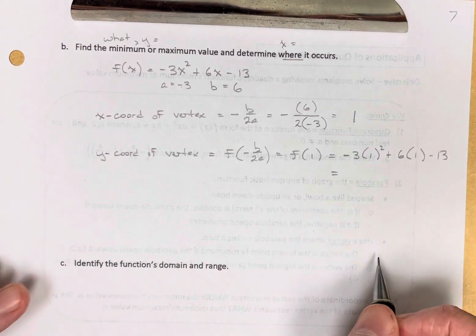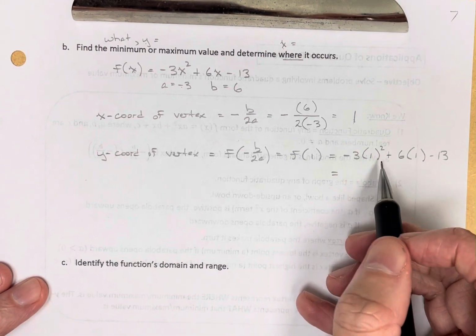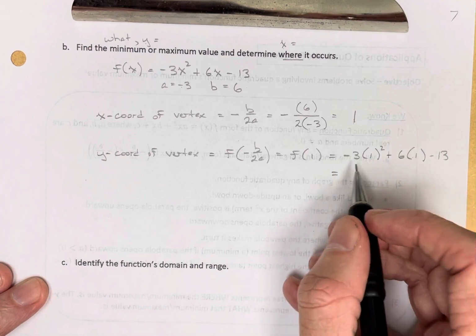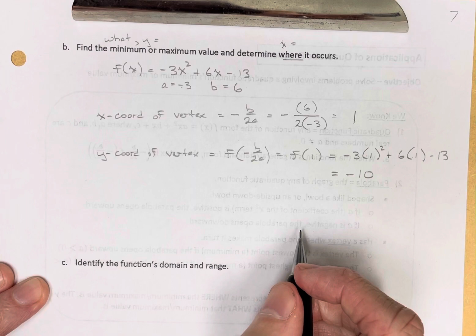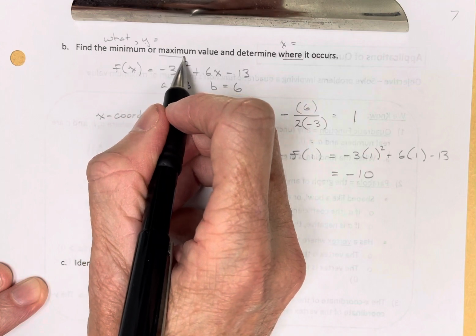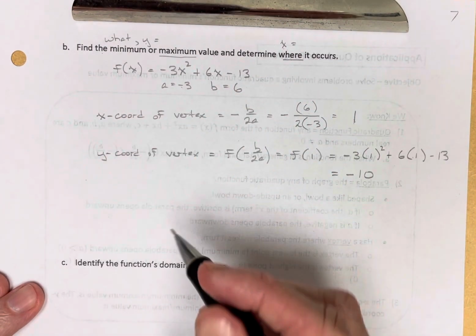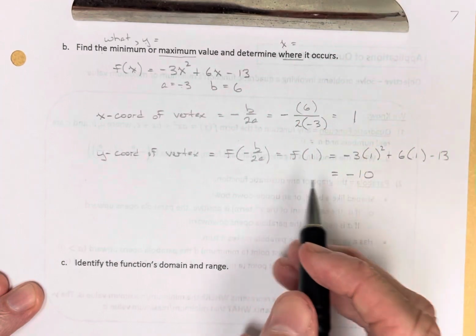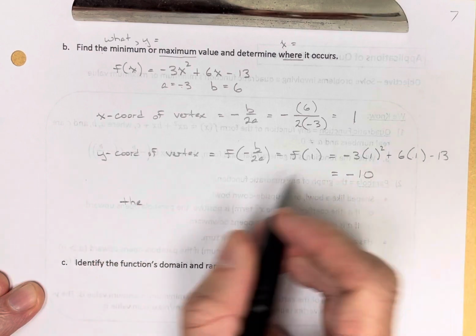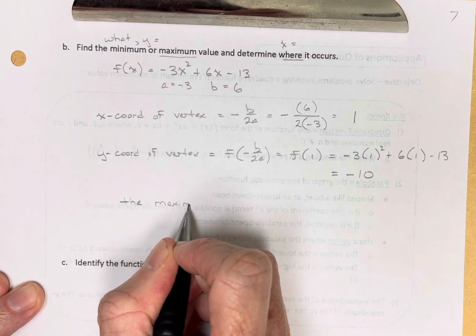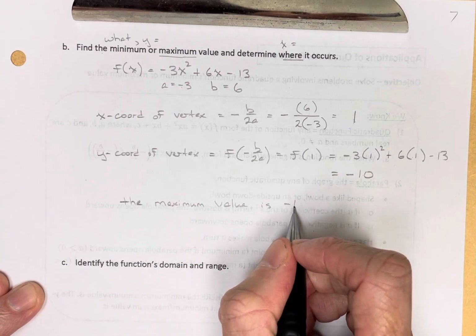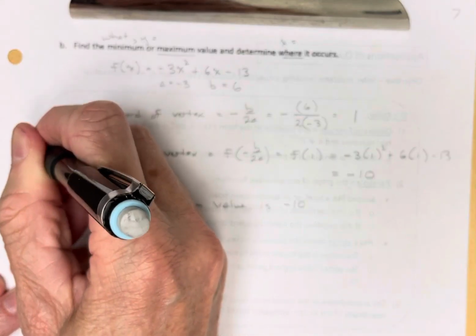I put that into a calculator, and I think I get negative 10. Let me double check. Negative 3 plus 6 is positive 3, minus 13. I get negative 10. Okay, so find the minimum or maximum value. Well, we know we have a maximum because we have a parabola that is opening down. So the maximum value is the y coordinate. The maximum value is negative 10.